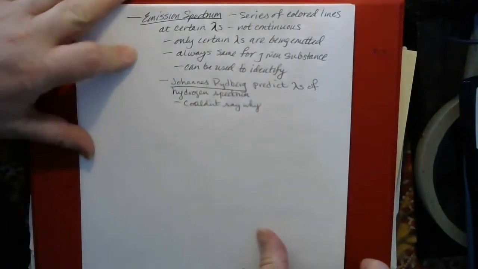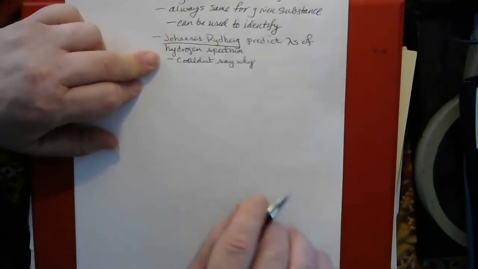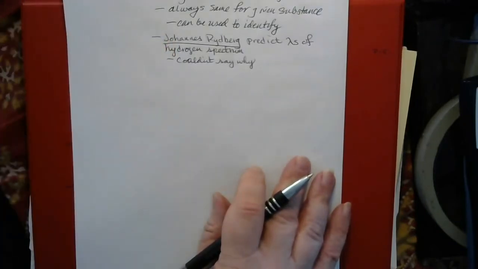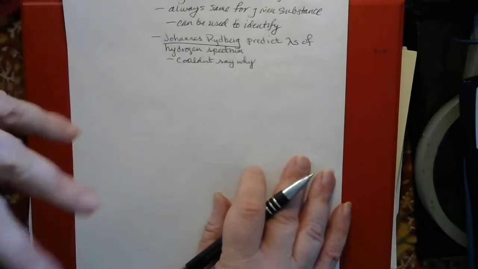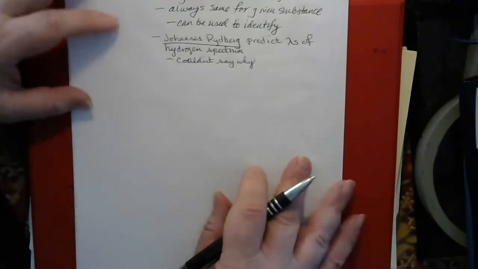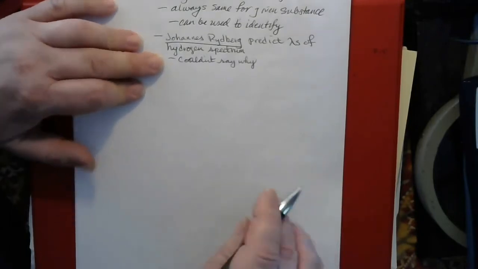But unfortunately, he was unable to say why. He actually came up with an equation that explained the lines that were observed in the hydrogen spectrum. But oddly enough, he didn't know exactly what the terms in the equation meant because the structure of the atom had not been fully elucidated by that time.